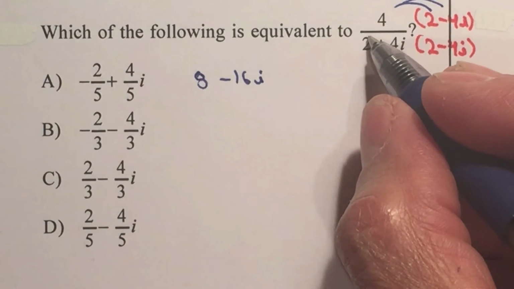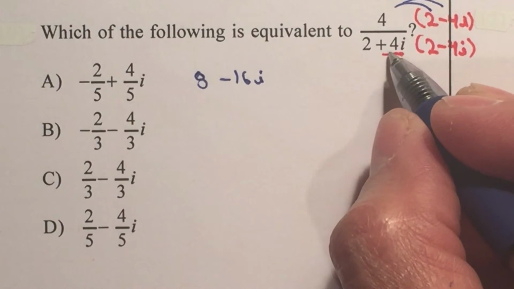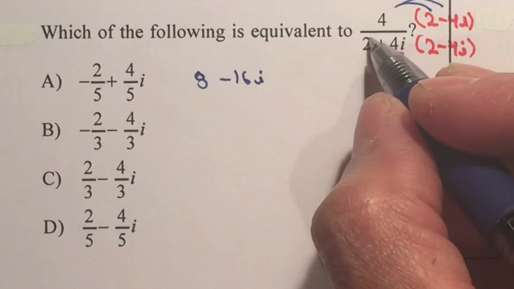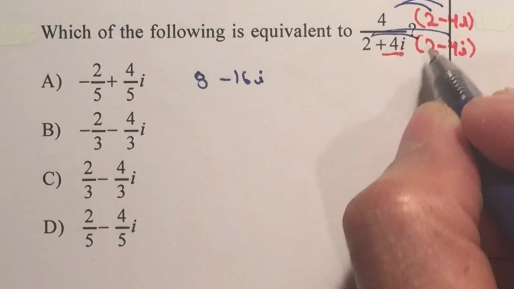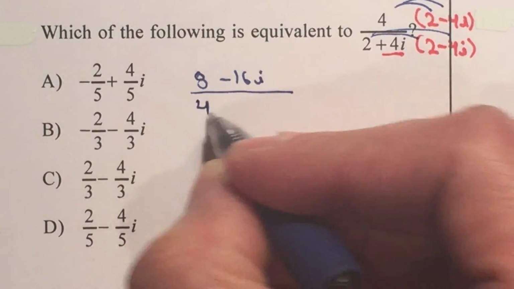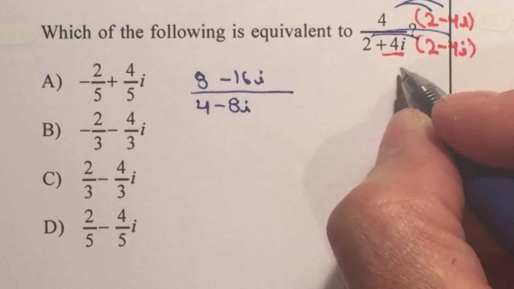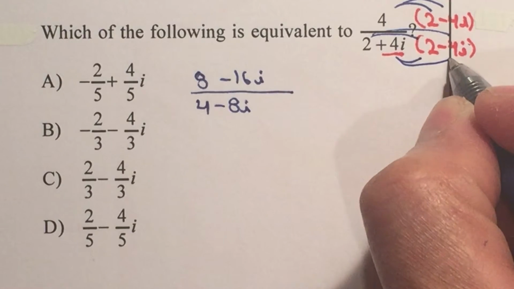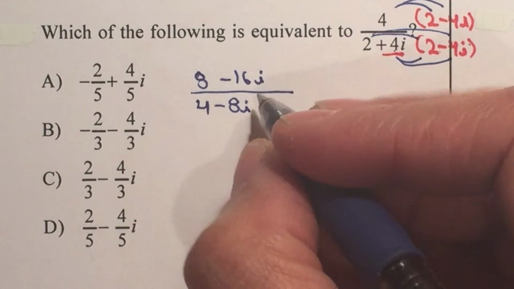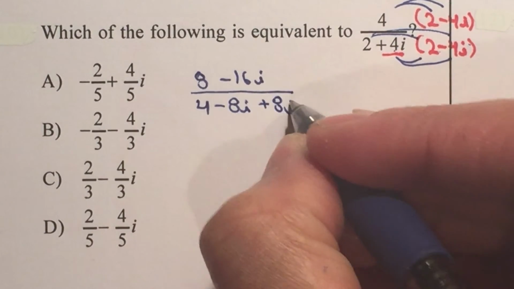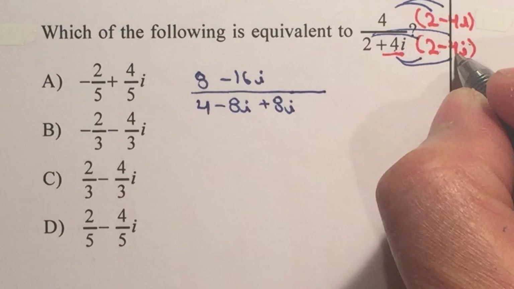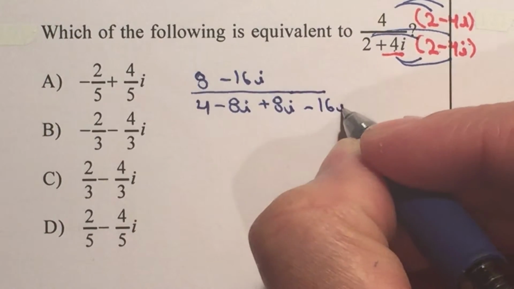And I'm going to distribute the 2 to each one, and then the 4i to them both. So let's multiply the 2. 2 times 2 is 4. 2 times negative 4i is negative 8i. Now I'm going to multiply that 4i to both. 4i times 2 will give me positive 8i. And 4i times negative 4i is negative 16i squared.